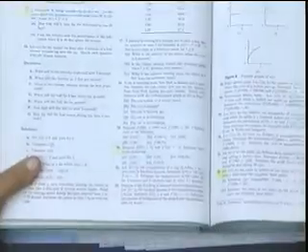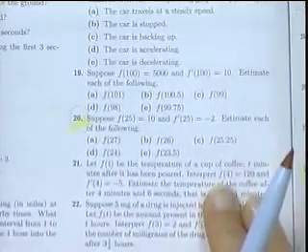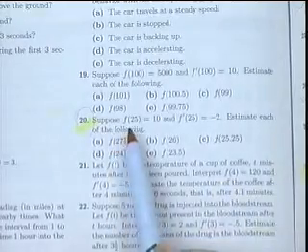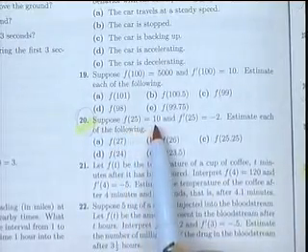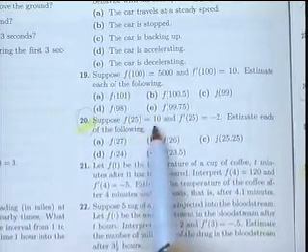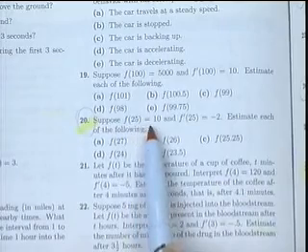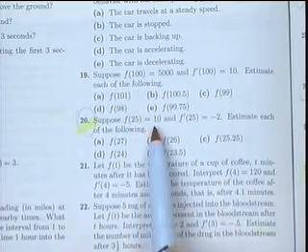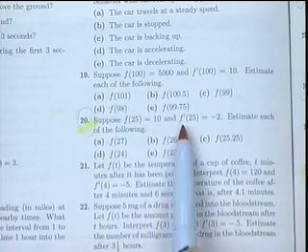All right, let's go to problem number 20. The reason we're going to problem number 20 is because it looks worse than it is. Suppose f of 25 is 10. What is that giving you right there? A point. When x is 25, y is 10. It's giving you a point.